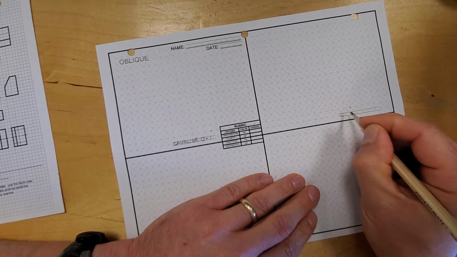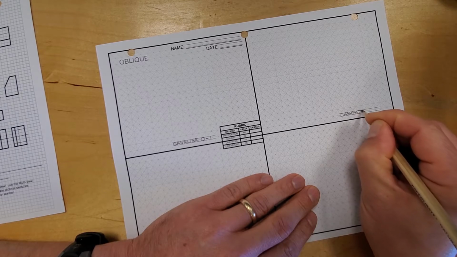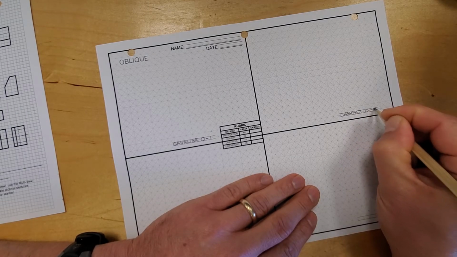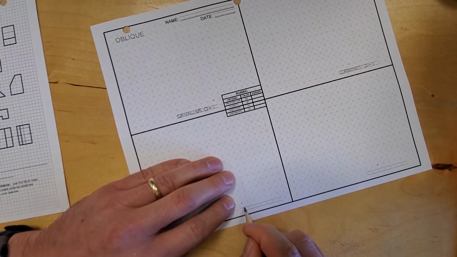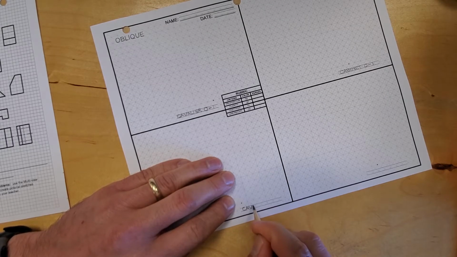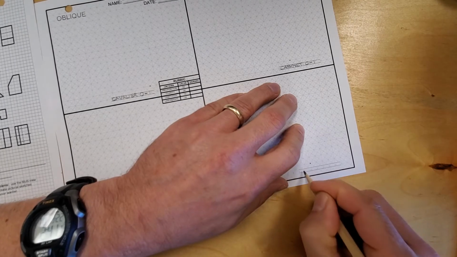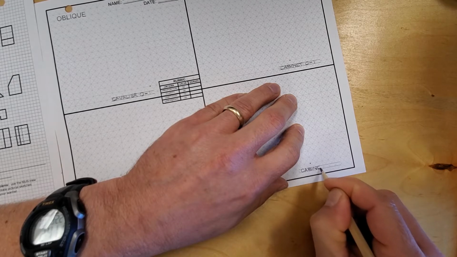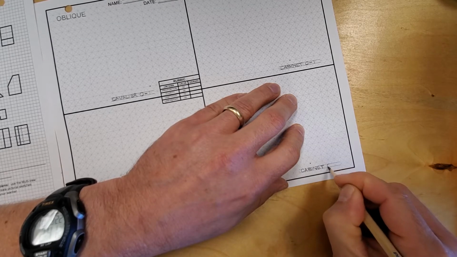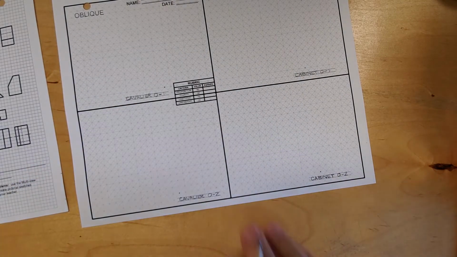And then on the right side, we're going to do a cabinet oblique version of O1. O meaning oblique. In the next 2 blocks, cavalier of O2 and cabinet of O2. You can letter this after doing the drawing. However, it's easy to forget lettering it once the drawing is done, so I would do that in front.